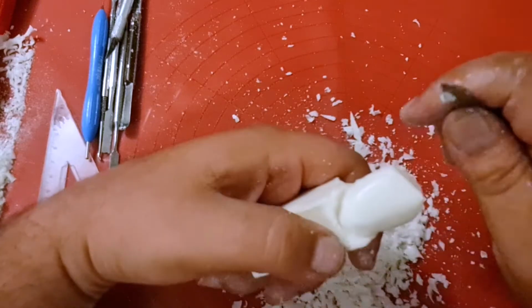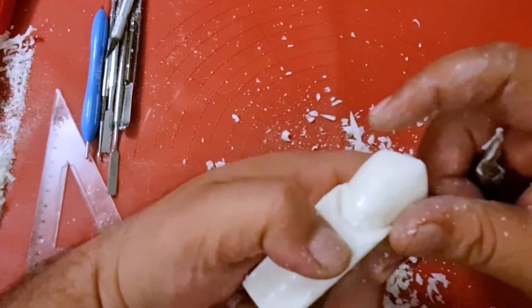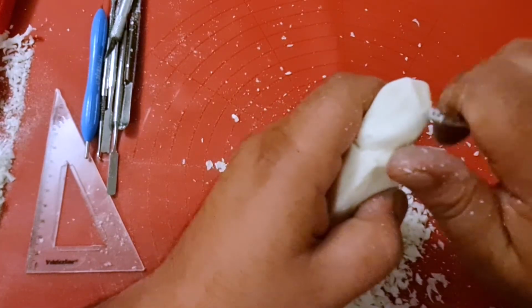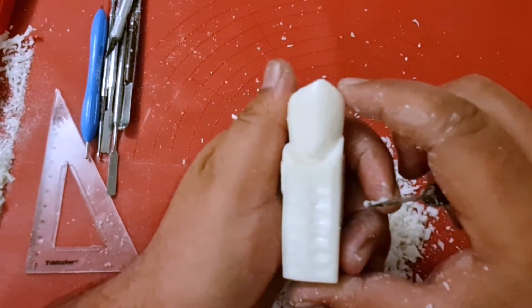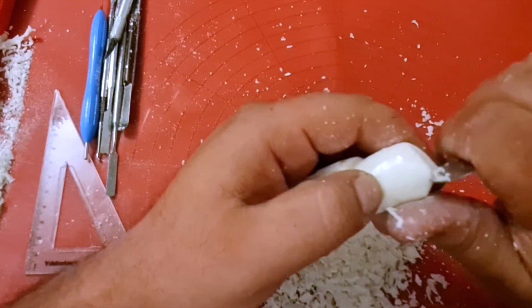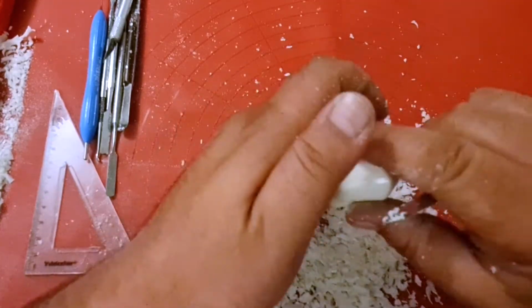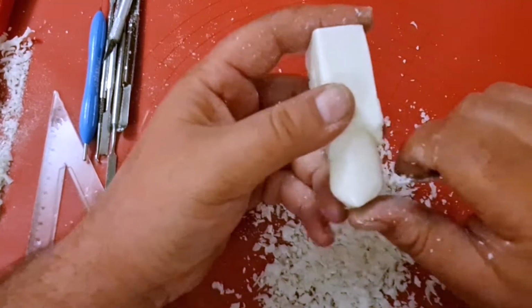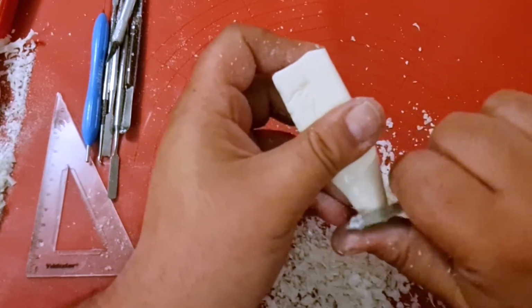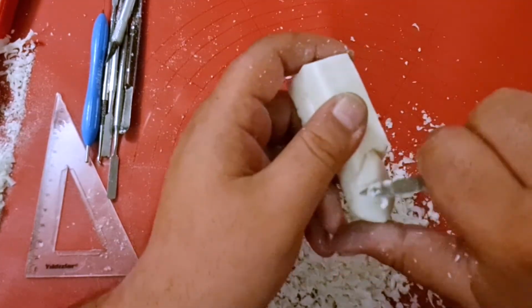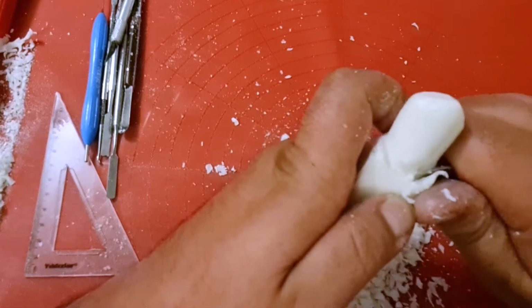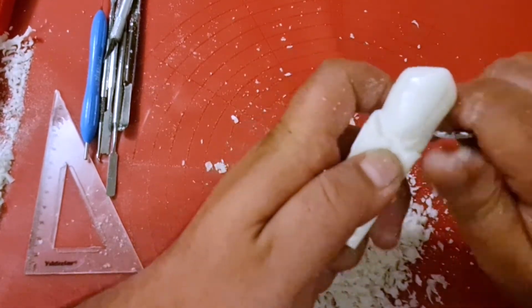So I am making the distal contour crest a little bit rounder. Here. Just remove this part.